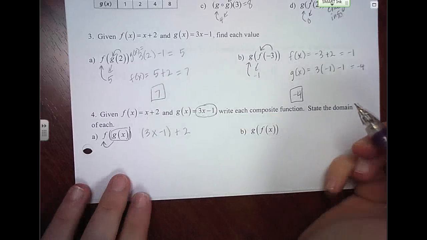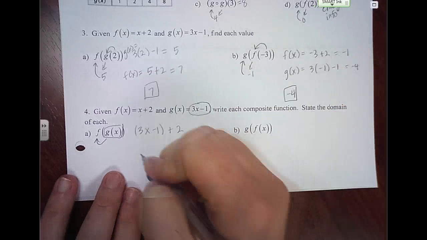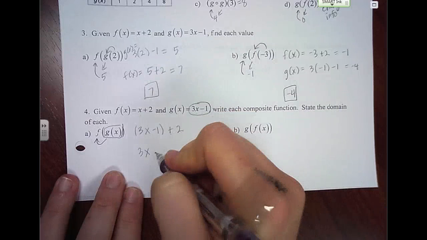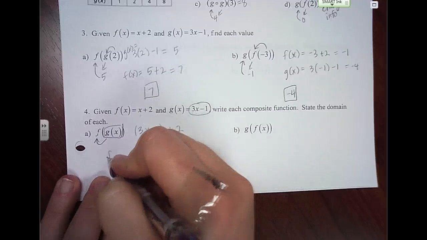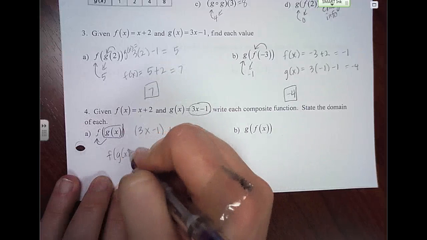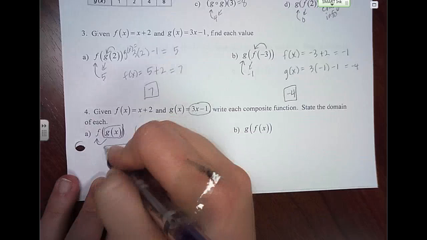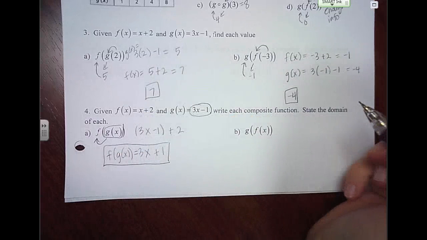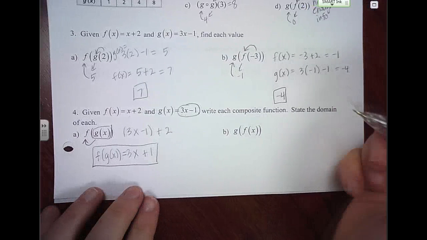Then it's similar to what we did yesterday, where we're just combining like terms. So this would become 3x, negative 1 plus 2 is just positive 1. So f of g of x equals 3x plus 1. So we composed two functions together. So now they want us to go backwards.